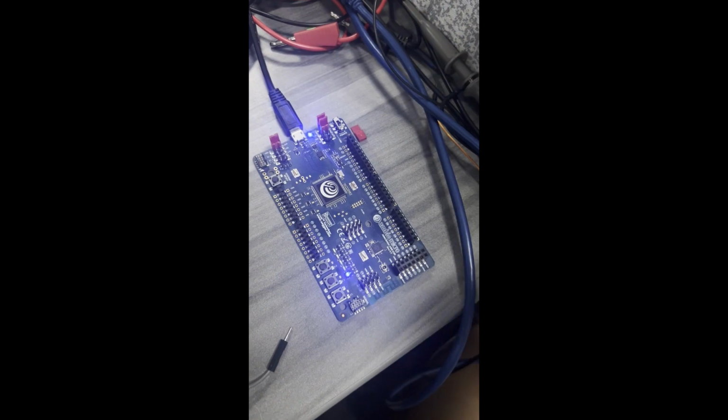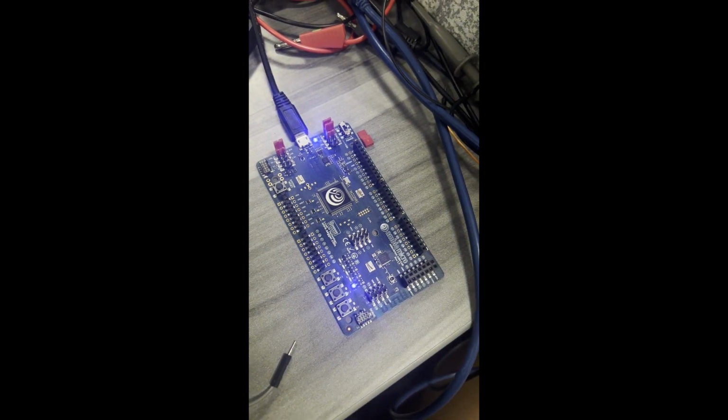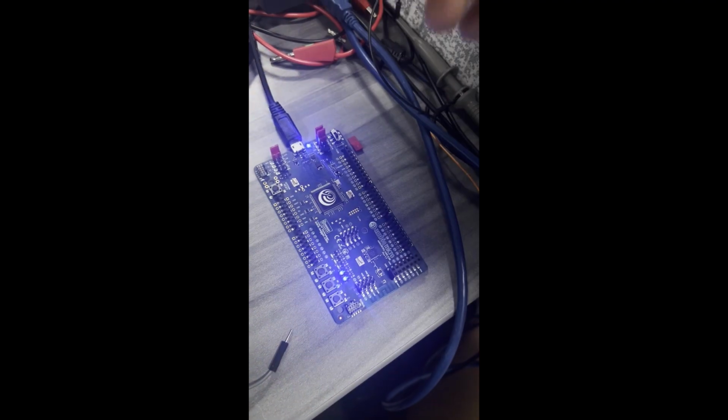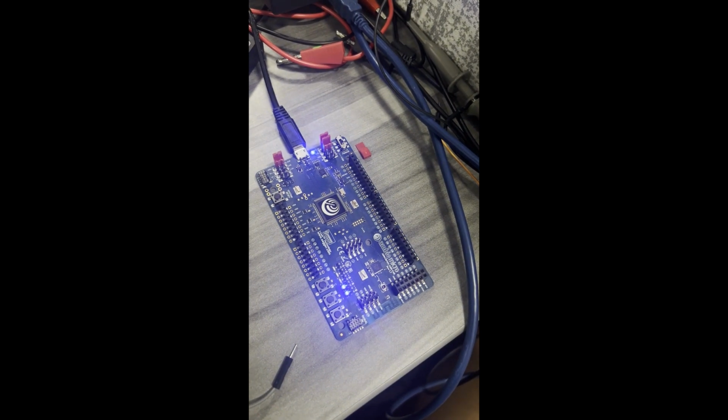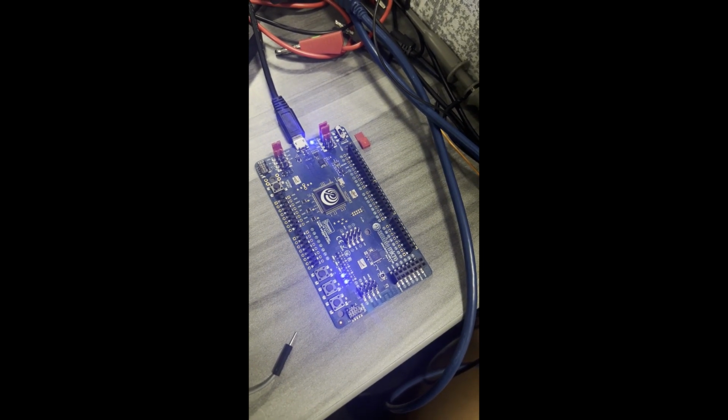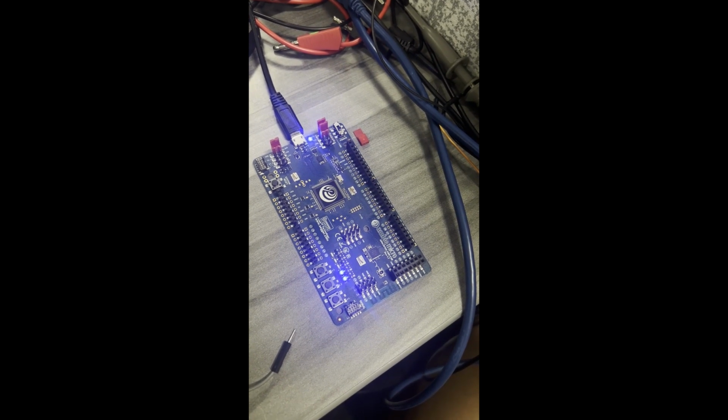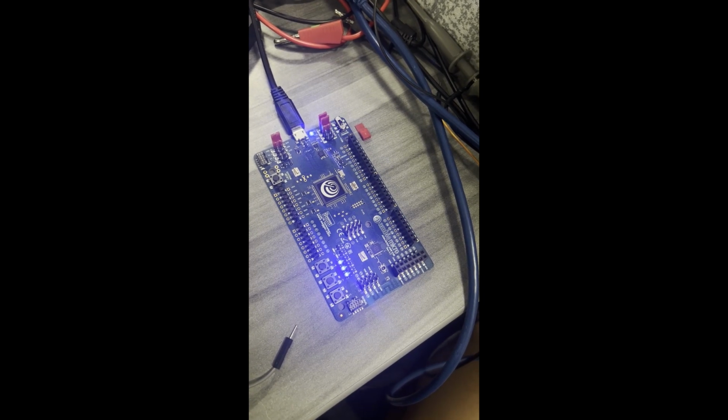See all of this once again. Power cycle, another power cycle, it did not roll back to its original state, and completes execution.